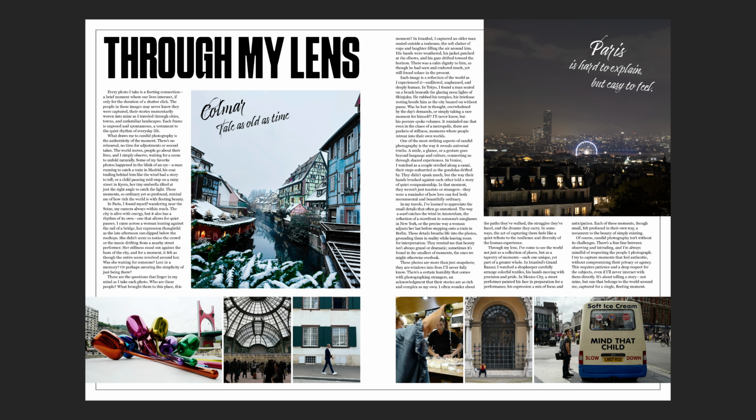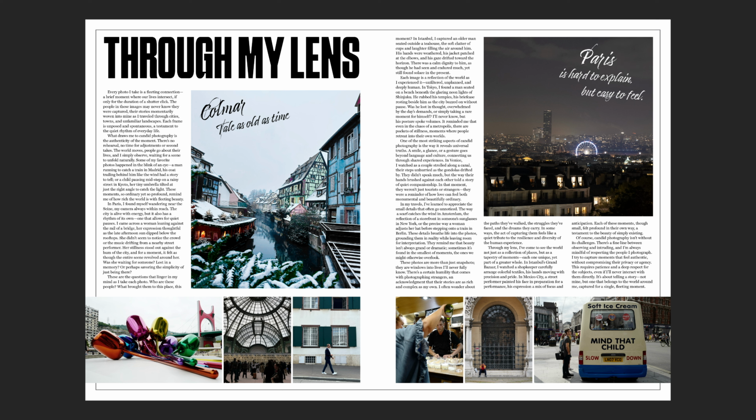The photo in the top right, however, needs to come inside the box so we see the corner. In theory, you can still bleed it at the top, but bringing it completely in just feels better. As the caption says, hard to explain, easy to feel, so apply that to your design work as well.